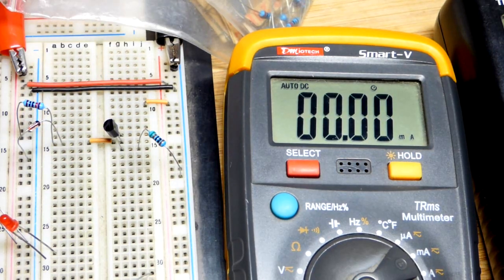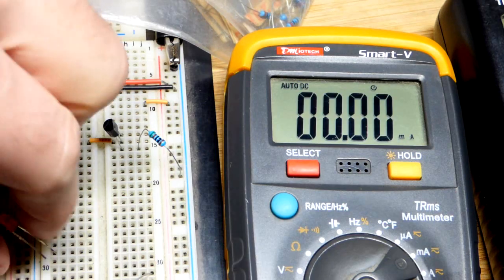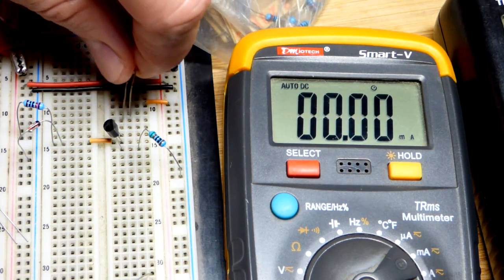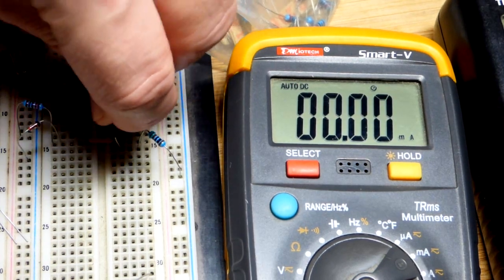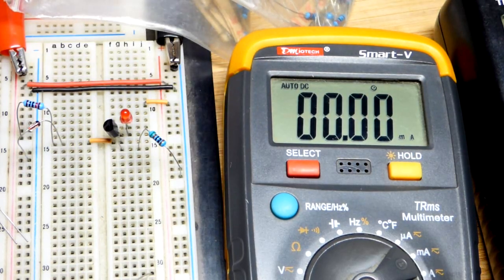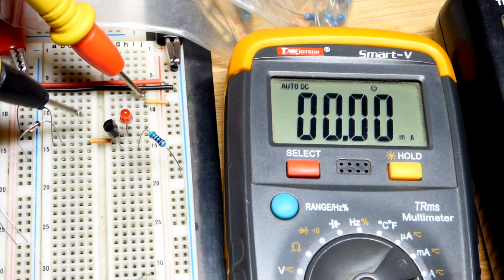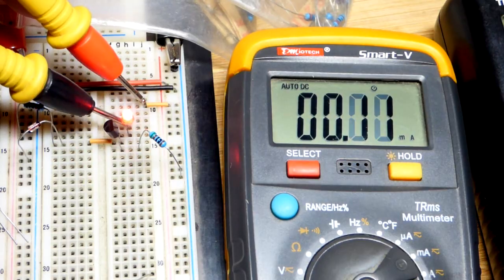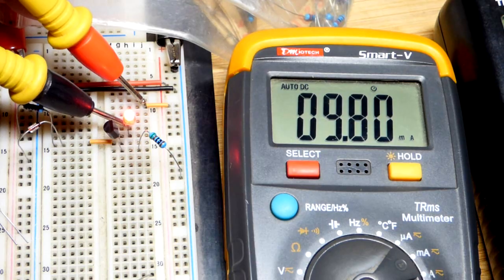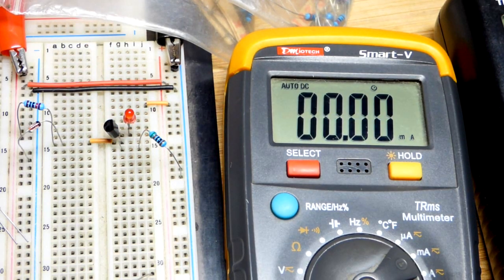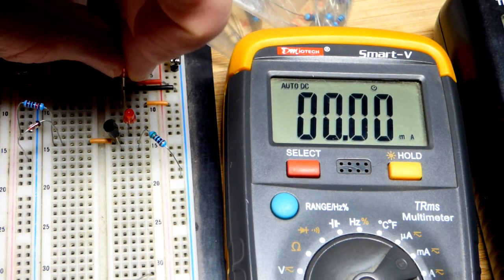I have the power supply set to 13 volts, and we will add an LED. This should be enough voltage to add 2 LEDs, but we'll add 1. Look at the current. You've got to complete the circuit through the meter right there, and we get pretty much spot on the exact same current, even though we changed the load really significantly.